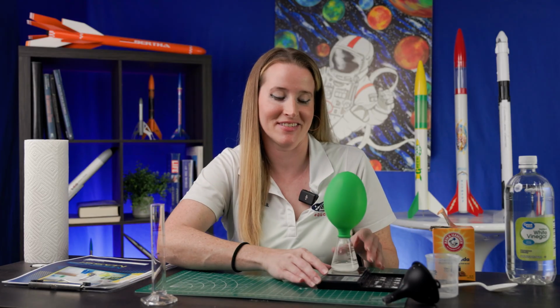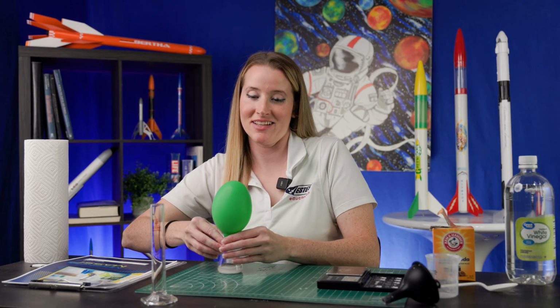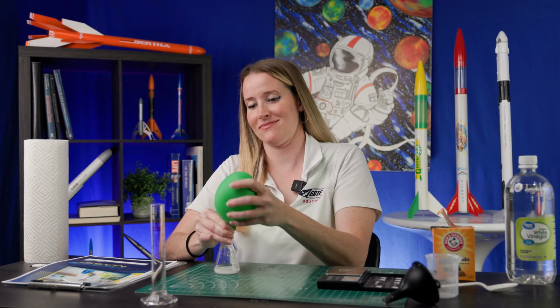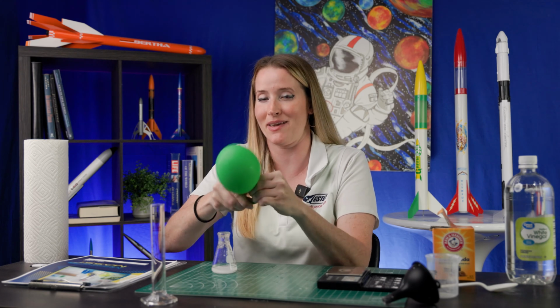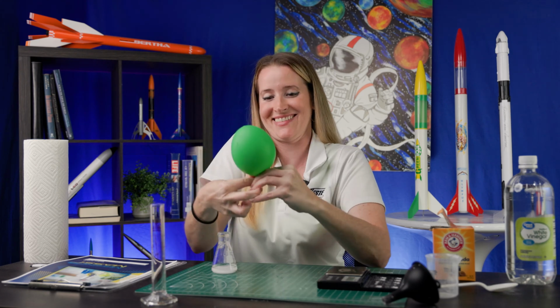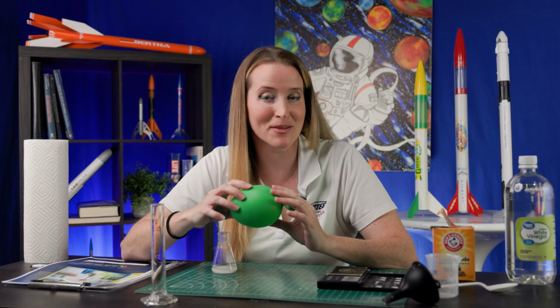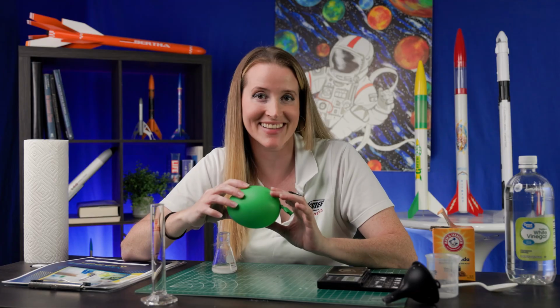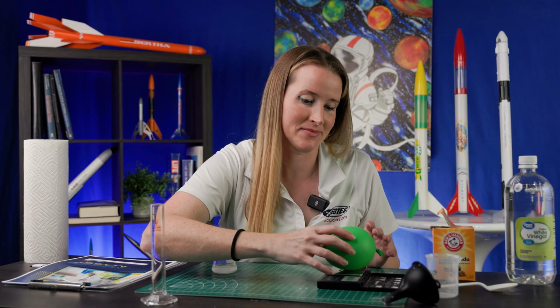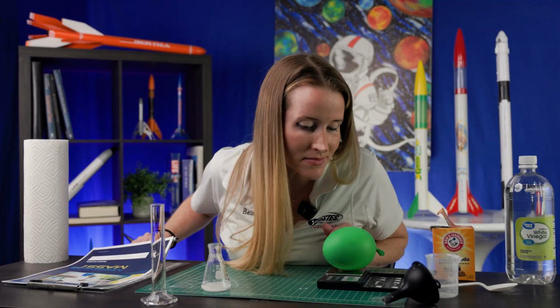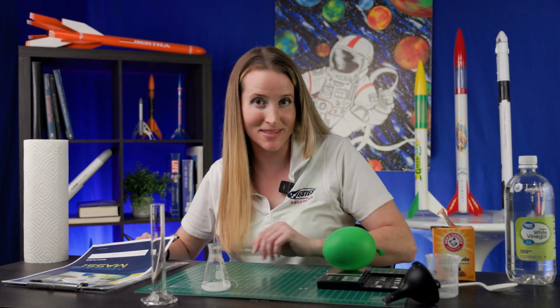Next, carefully remove the balloon. Tie it, again, very carefully, trying to not let any of the gas escape. I twisted it a little bit to help me out. All right, next, measure the mass of your balloon and the gas. We have 3 grams.